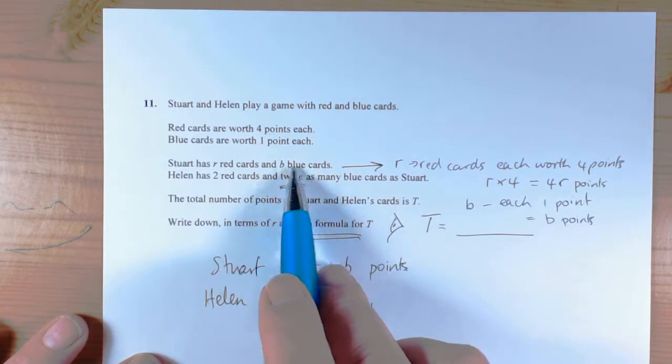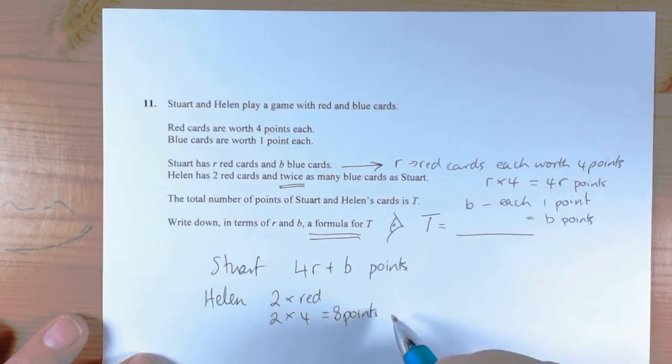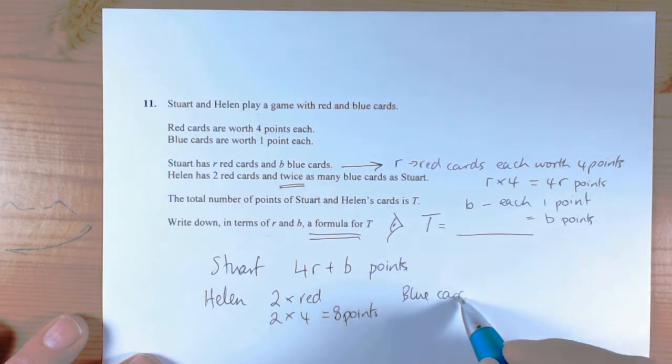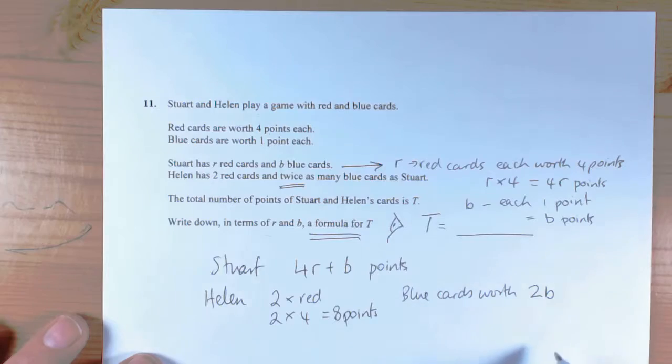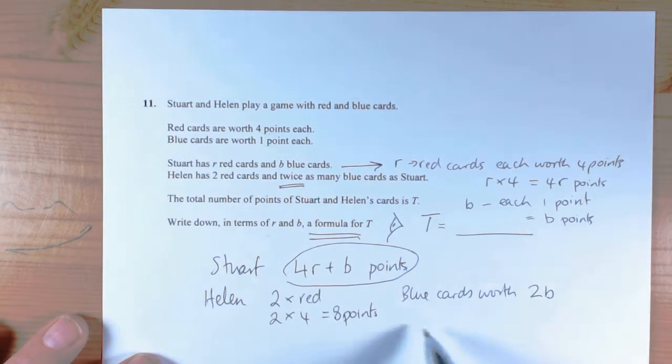So if Stuart had B, she must have 2B, twice as many, 2B. And each of those are worth 1 point each. So for Helen, the blue cards are worth 2B. So Helen has a total of 2B plus 8 points. So that's Helen's points.